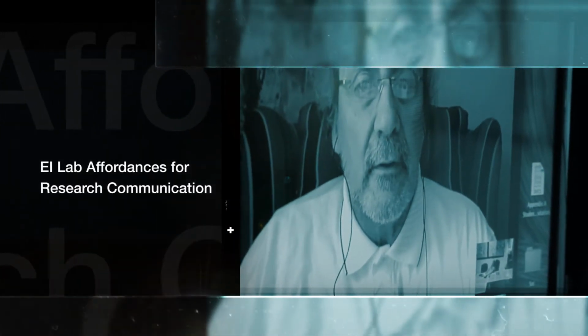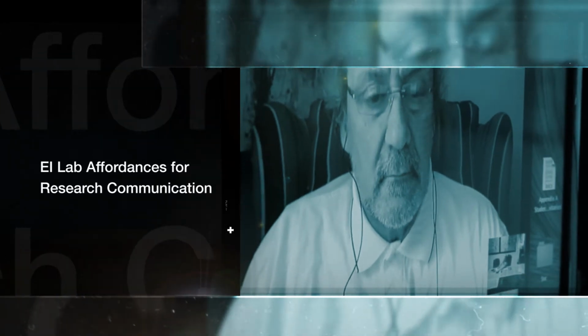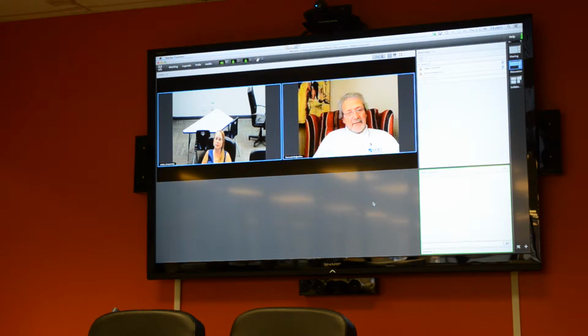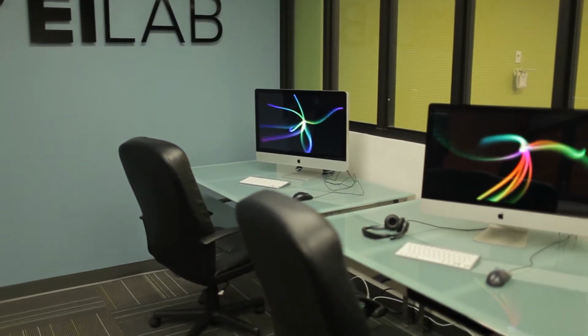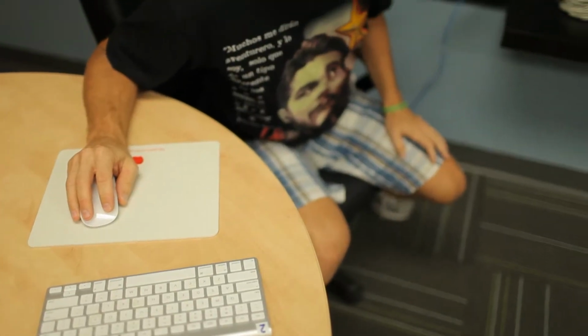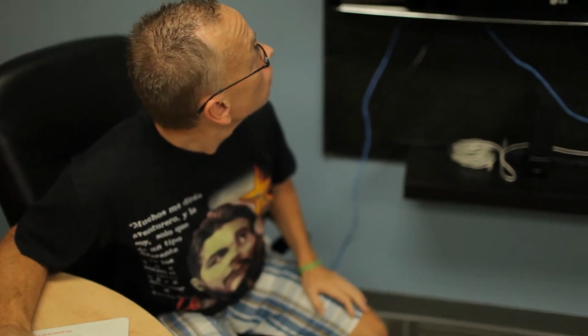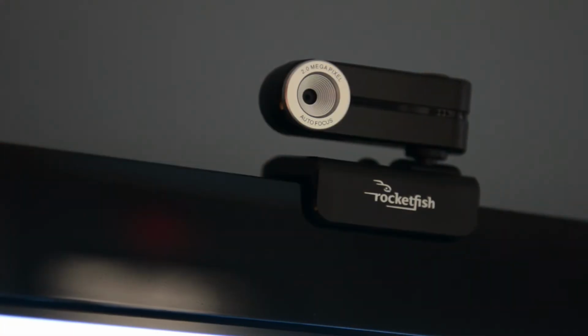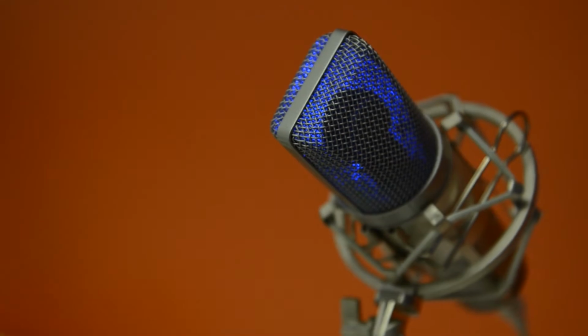Every research endeavor begins with conversations among researchers driven by shared interests. Because participating researchers are seldom on site at the same time, Internet conferencing and collaboration environments play a crucial role in project formation and development. The EILAB is equipped with a full range of online communication and collaboration affordances, including 3 large wall-mounted displays, HD web and conference cameras, several studio-quality microphones, and a variety of mobile devices, including smartphones and tablets.